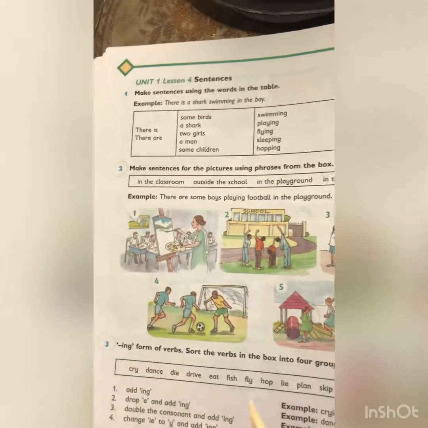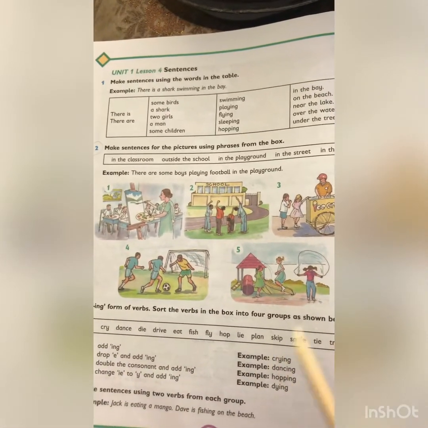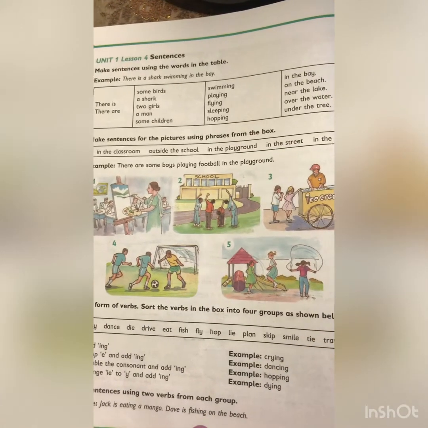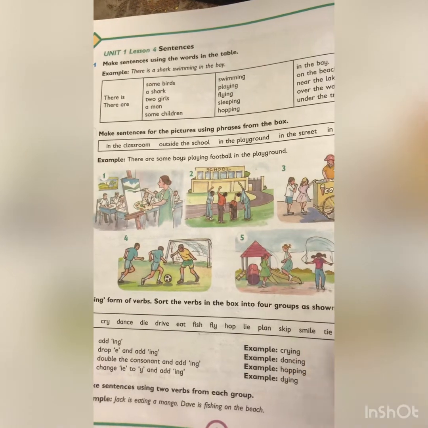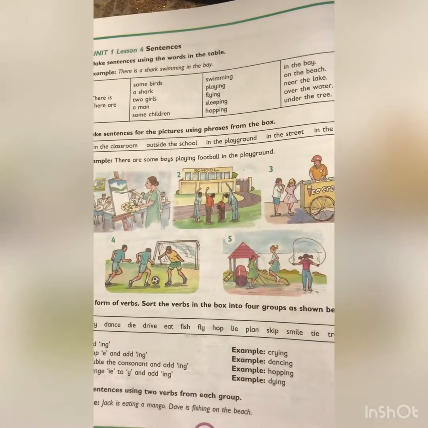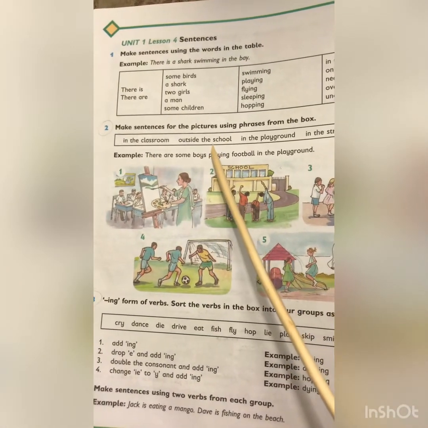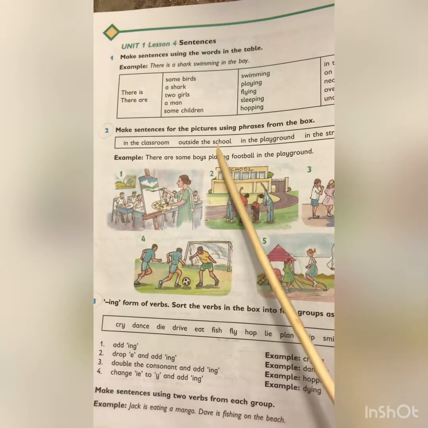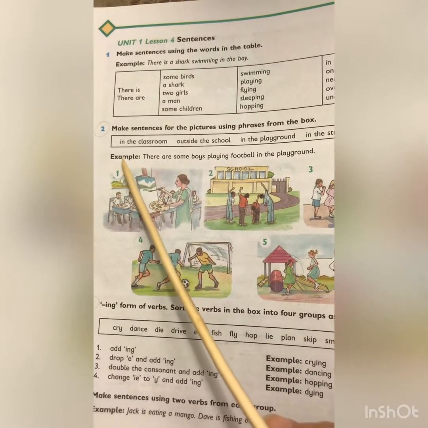Now, question number 2. Since we have discussed present continuous tense in detail and now you know how you have to construct a sentence for present continuous tense, you have to look at these 5 pictures and then you have to read the words or phrases given in the box and you have to construct sentences. Now read the phrases with me.